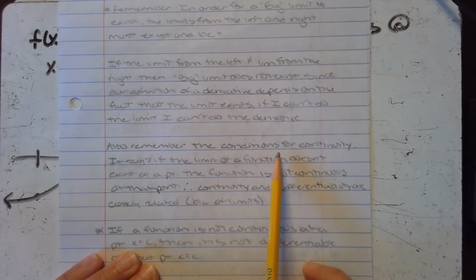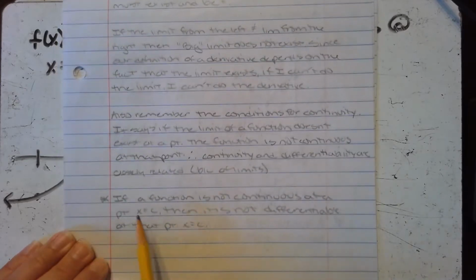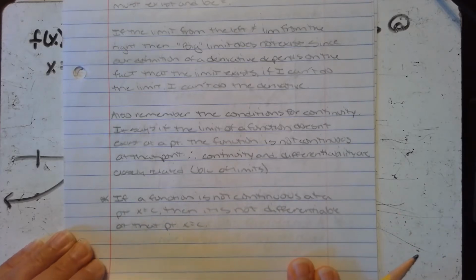Also remember the conditions for continuity. If the limit of a function doesn't exist at a point, the function is not continuous at that point. Therefore, continuity and differentiability are closely related, and this is because of limits. Basically, if it's not continuous at a point, it's not going to be differentiable at that point. You're not going to be able to find the slope of that tangent line. If a function is not continuous at a point x equals c, then it is not differentiable at that point x equals c. And that's what I was just stating.